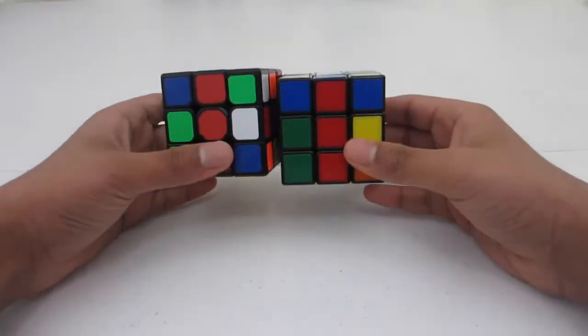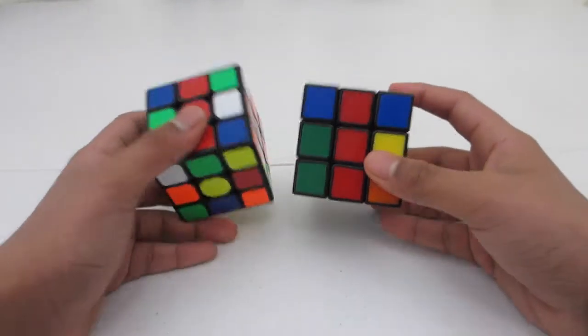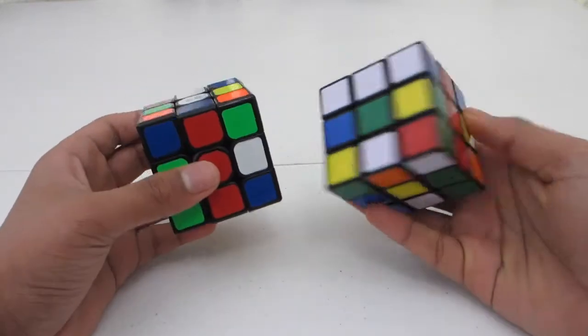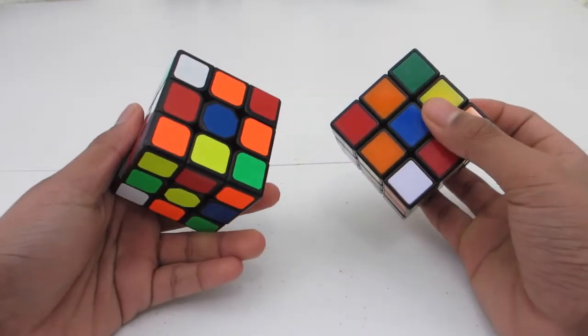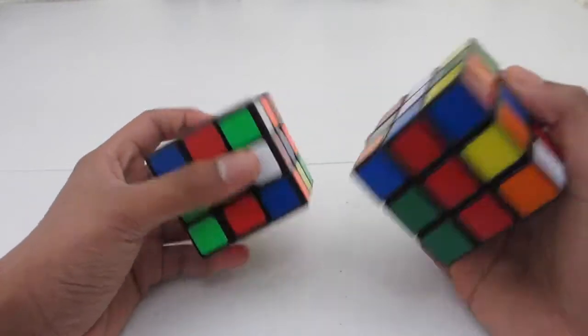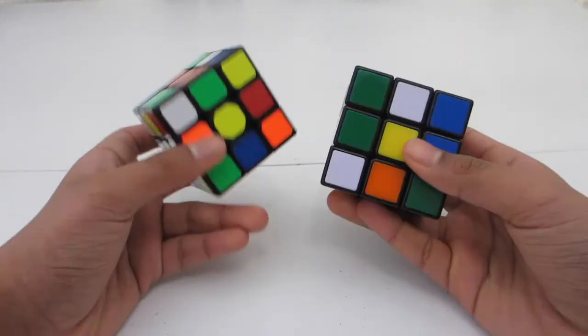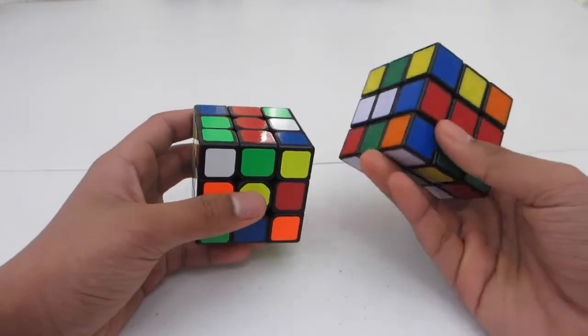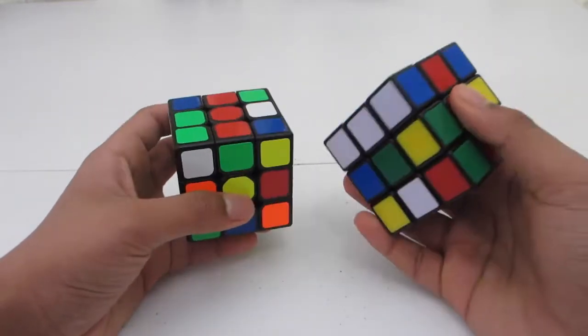Hey guys, today I'm going to be showing you the difference between CFOP and beginner's method. So I'm going to start with beginner's method and show you which one is better and faster. And there's no best method, so it's just my opinion which one I think is better.